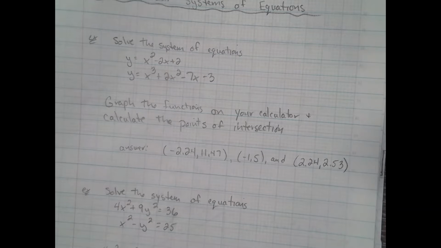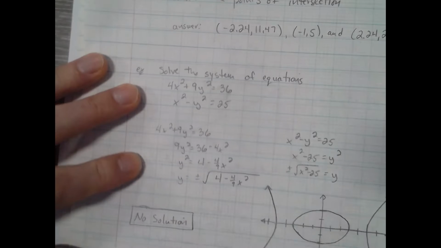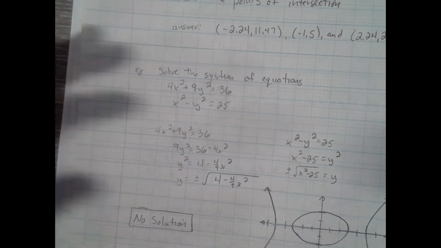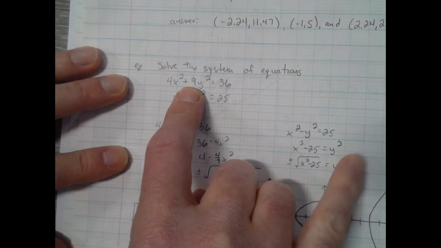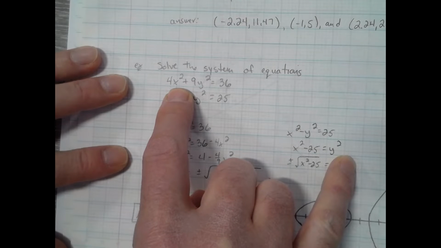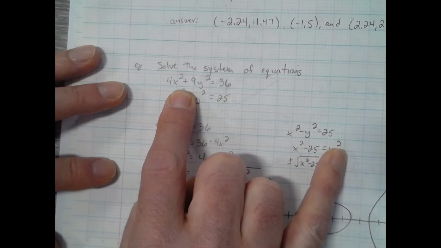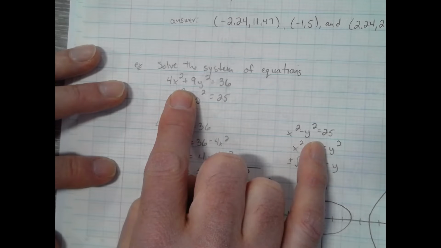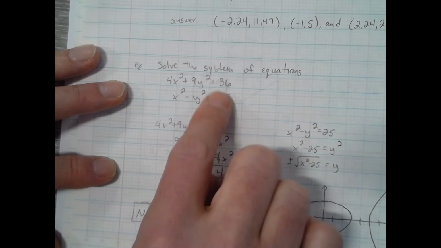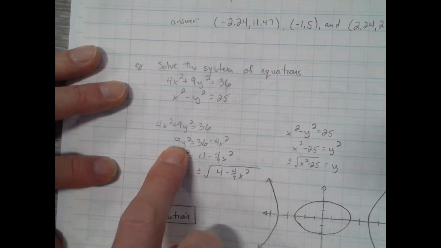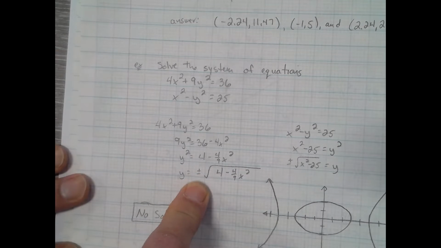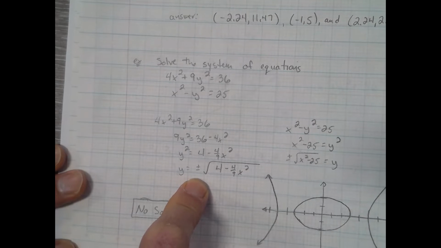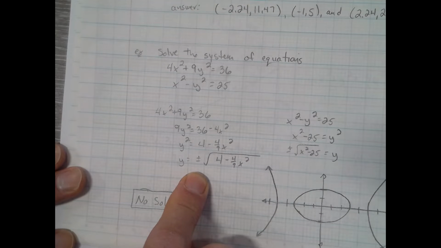This bottom one is an example of a hyperbola and an ellipse, or a potato. They are not in y form, so you need to solve for y. You actually have to do some old school algebra to get y by itself. So we subtract 4x squared, divide by 9, and then take the square root. And it's both the positive and the negative. So it's the top half and the bottom half. When you do a square root, make sure you do plus and minus.